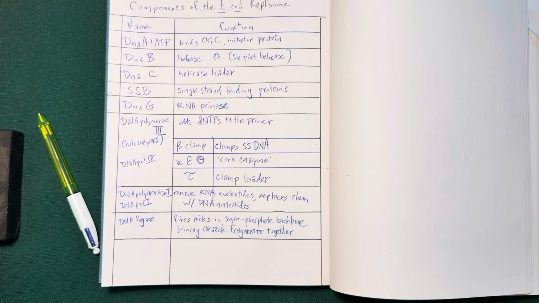It's at the end of where the primer was added. It's the very last connection in the backbone. But we don't want that. We want the DNA to be completely intact. So we need a whole other enzyme called DNA ligase, which fixes those last bonds that are not replaceable by DNA pol 1 in the sugar phosphate backbone.